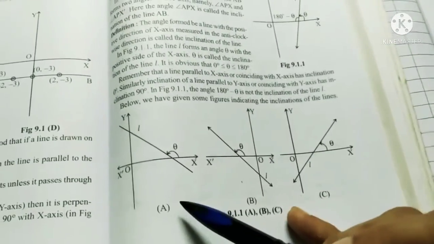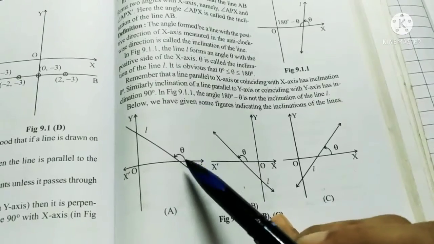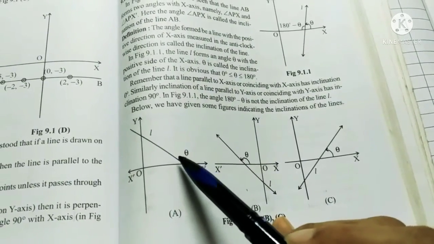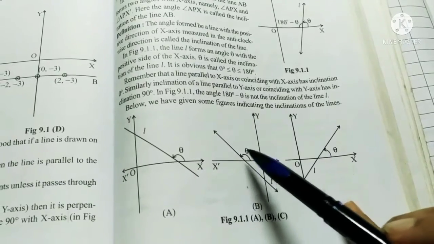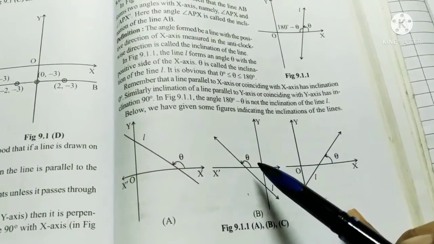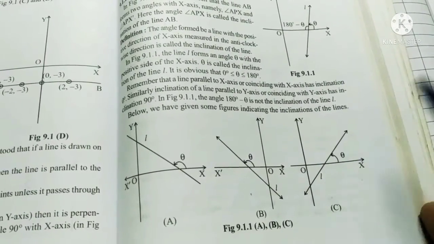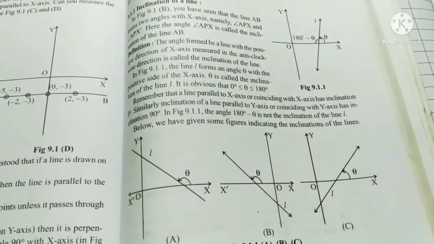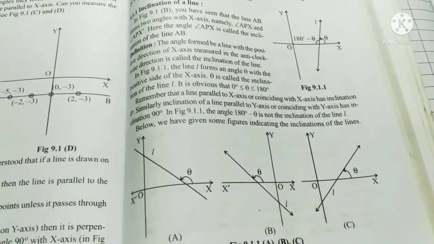So in this figure, this line makes an angle, this is theta, this is called the inclination of the line. In here, this is called the inclination of the line. And in here this is called the inclination of the line. Understand? This angle is the inclination of the line.